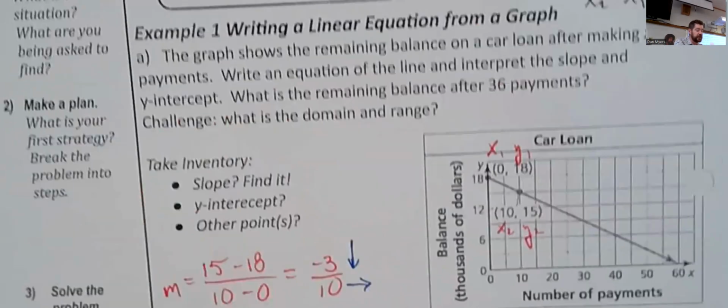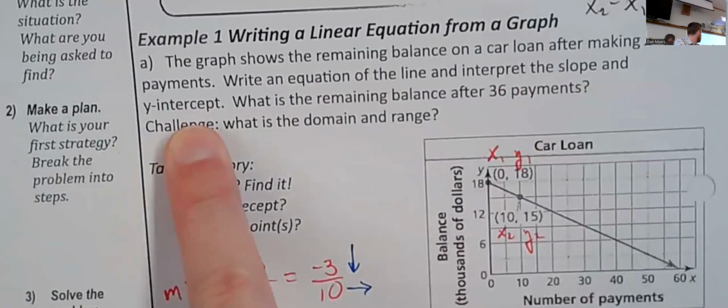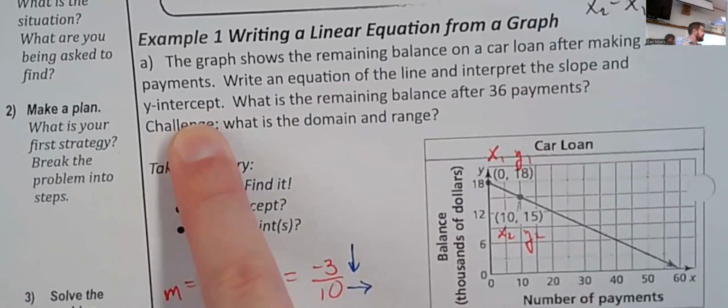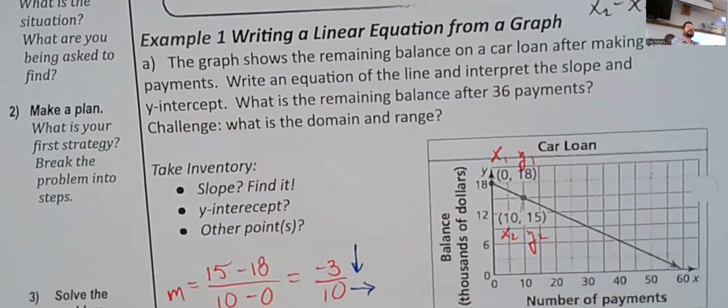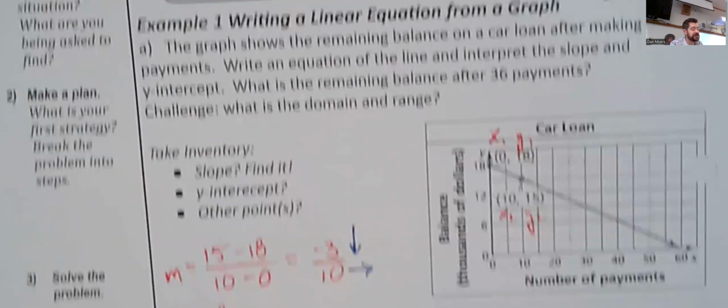What does it say? Write an equation of the line and interpret the slope and the y-intercept. So not only do we have to write the equation, we have to say what those things mean. So let's write the equation.